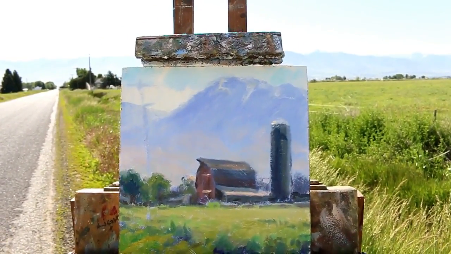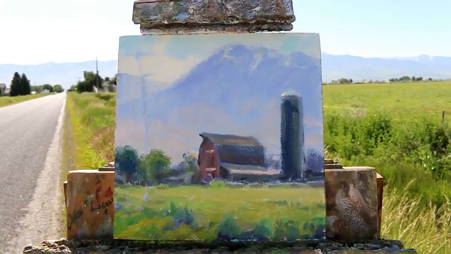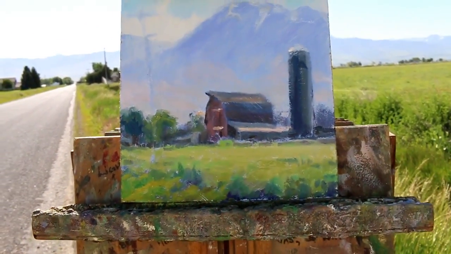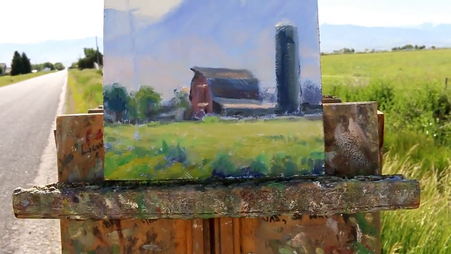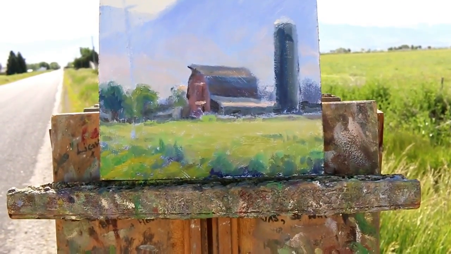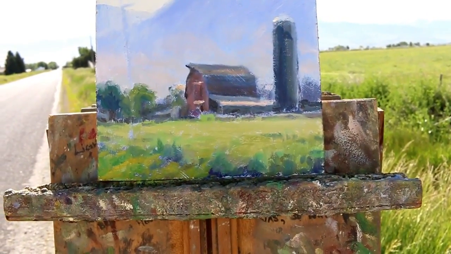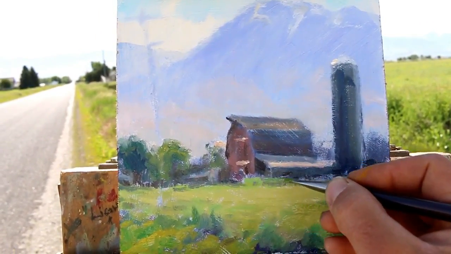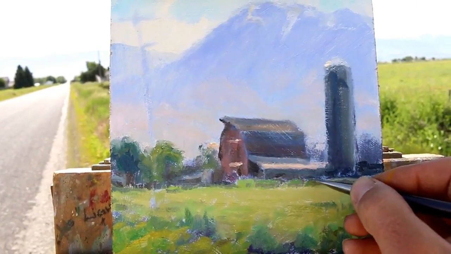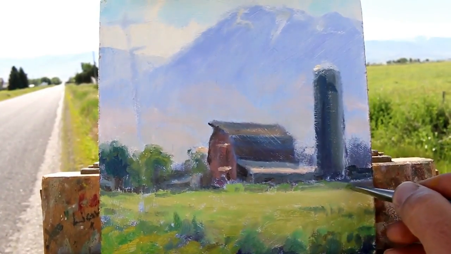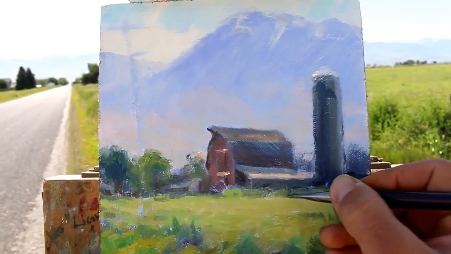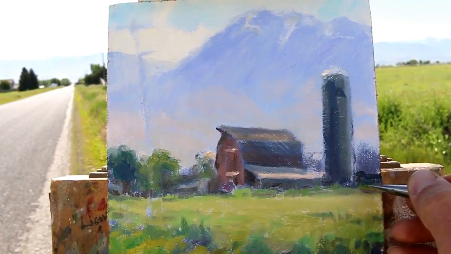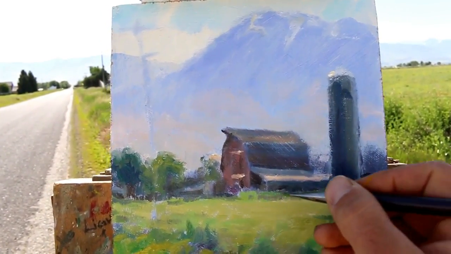Alright, let me turn off the camera for a minute while I just look at it. Alright, all I need is a few little kind of halfway colors. Just some kind of light greens here, indicating the tops of these. I don't know if they're bushes or it's just tall grass.